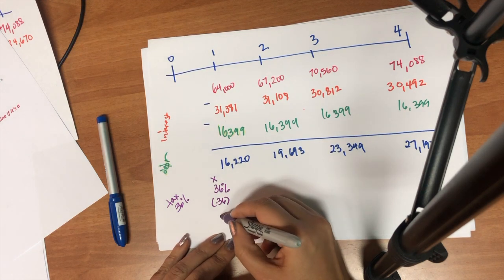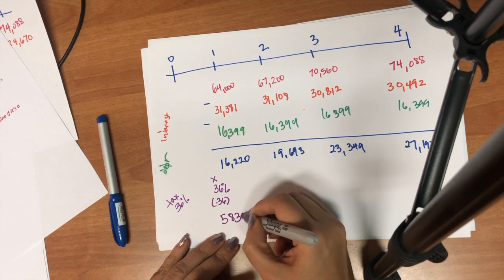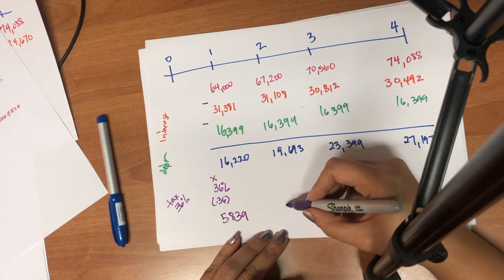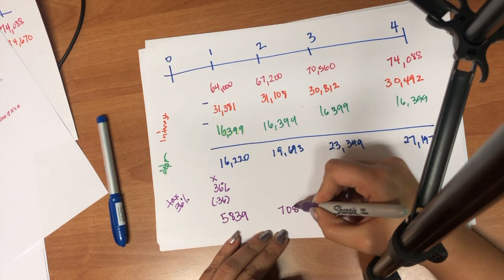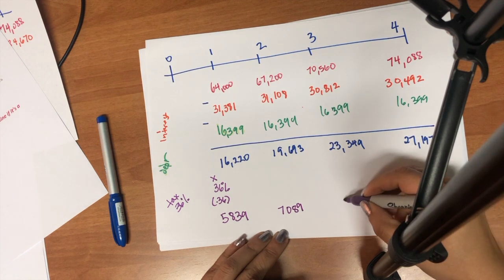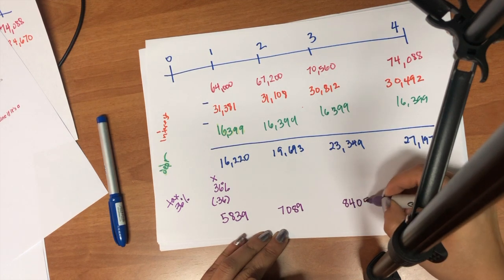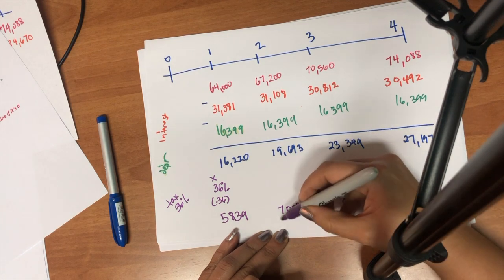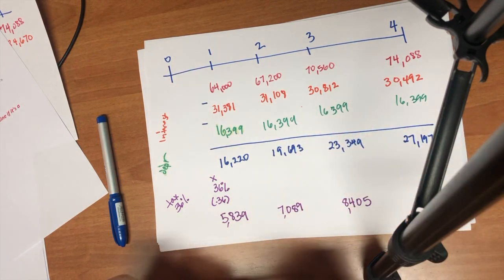What I'm going to get is 5,839 for this one. This one, when I multiply it by 36%, I get 7,089, 8,405, and 9,791, okay? So what am I going to do now?